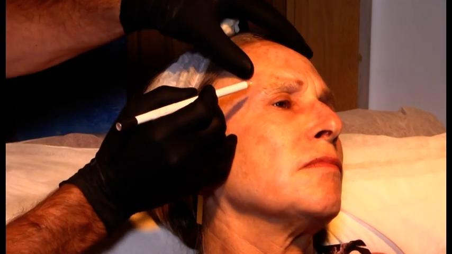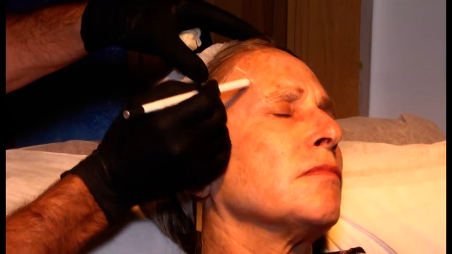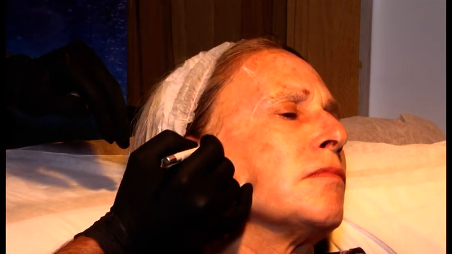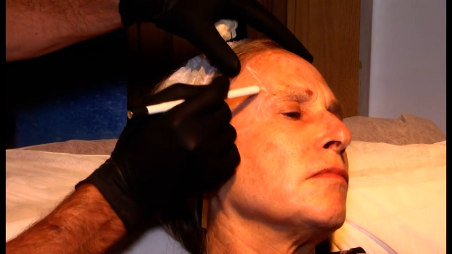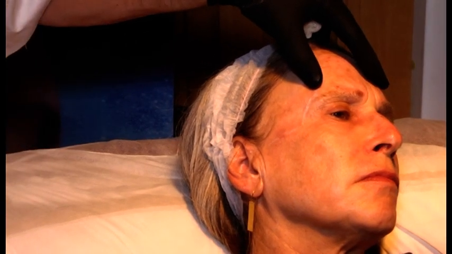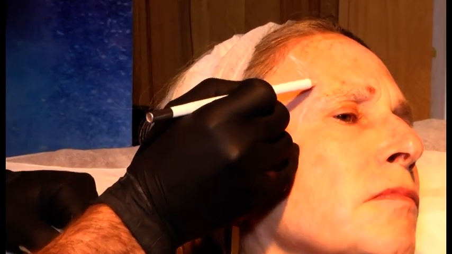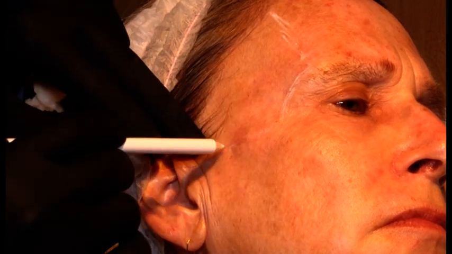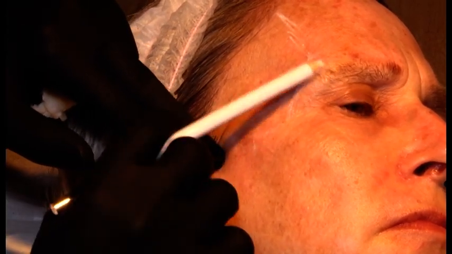Let's start with the temporal area. The temporal area is defined as the area between the temporal crest, the lateral orbital rim, and the zygomatic arch over here. What I usually do is take that temporal crest entry point and go with my cannula laterally. You can also take the zygomatic arch entry point over here and go up, or you can do both. So maybe I can show you both today.